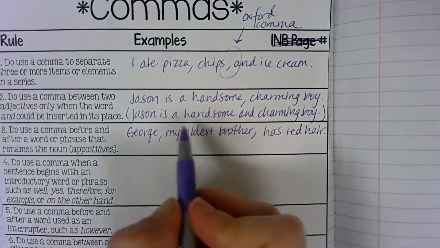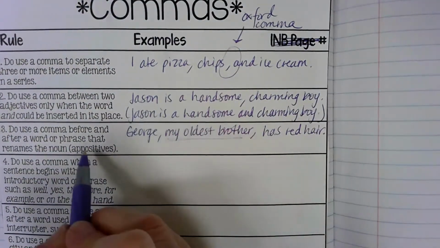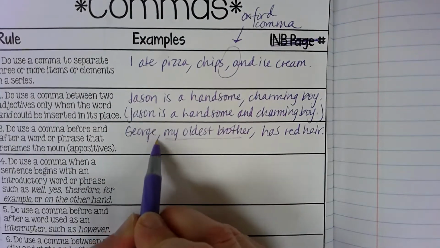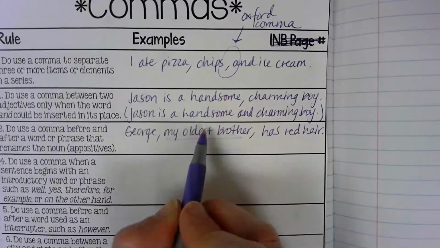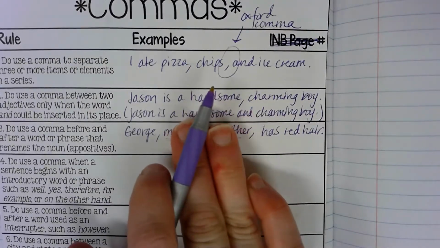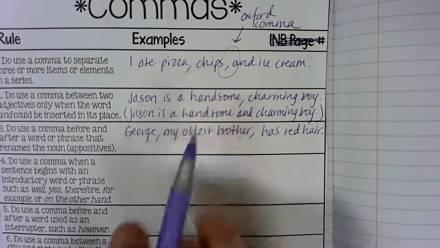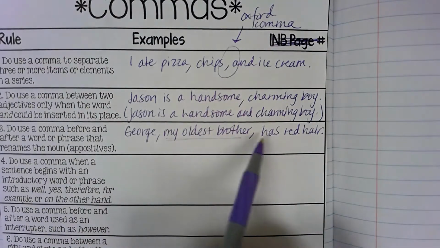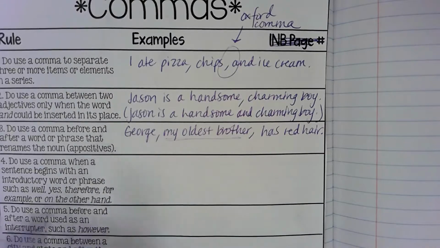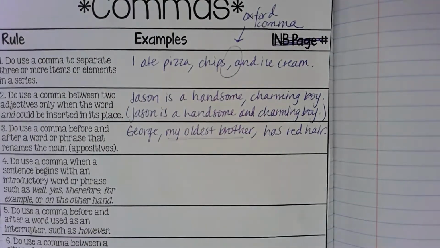Now, "my oldest brother" is what we call an appositive. So it's extra information describing the noun thrown in there. And the glue in order to insert it into the sentence is a comma surrounding each side. You could get rid of it and just say George has red hair and the sentence still makes sense. But we're just adding in extra detail to that sentence, renaming or redescribing the noun. So we need to separate it by commas.